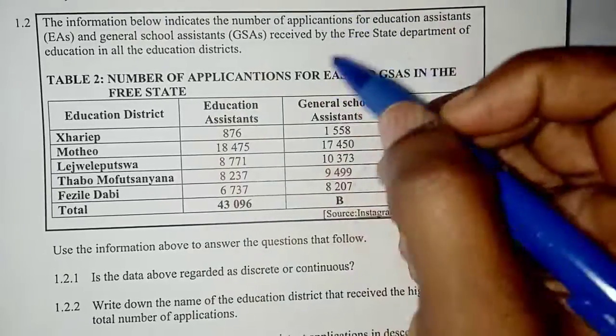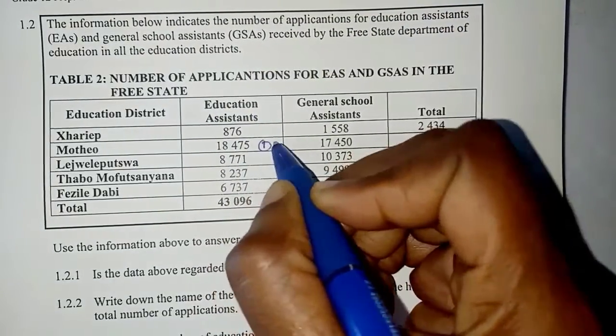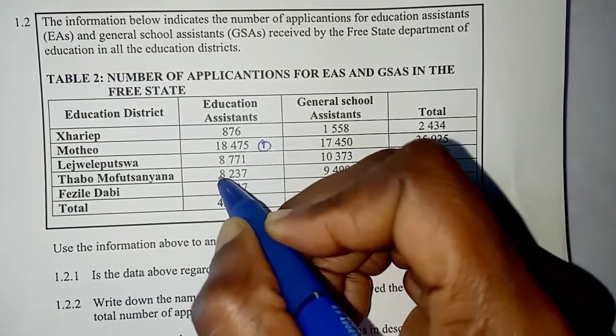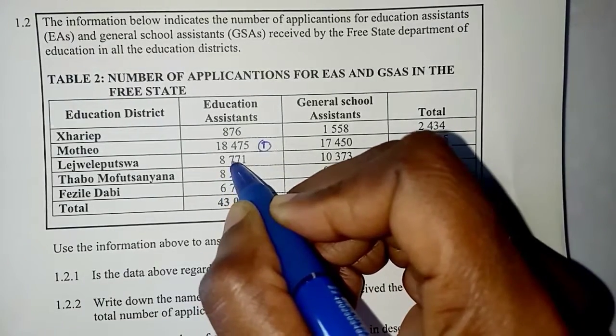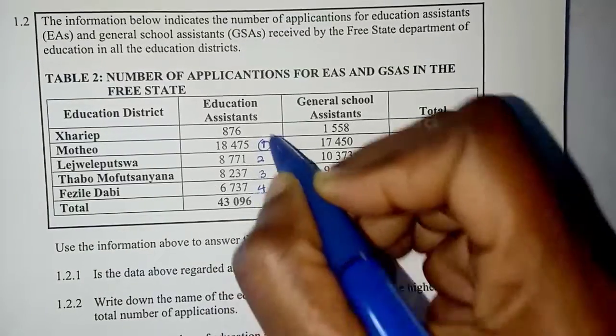So first we must identify the highest, which is 1. That's the highest. And the second highest, this one is 8.2. This one is 8.7. So the second highest, third, and number 4, and number 5. Right. So we can just write it.